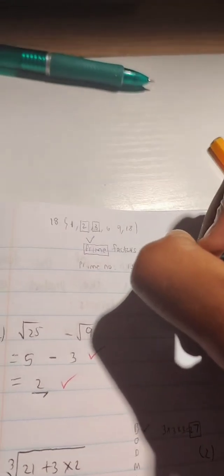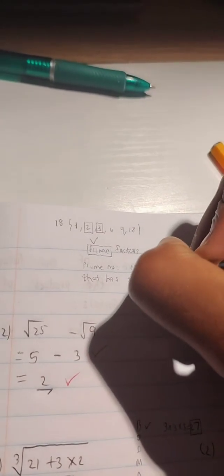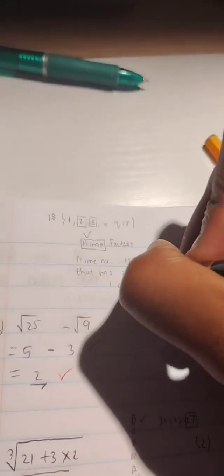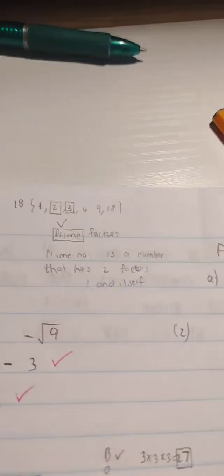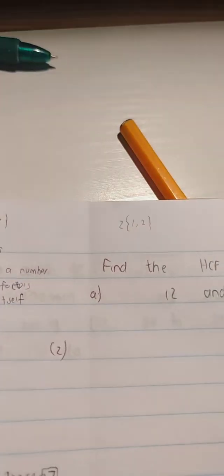A prime number is a number that has two factors, 1 and itself. So 2 and 3, if you want to find the factors of 2, it's 1 and 2.